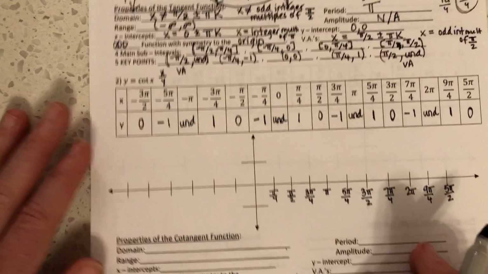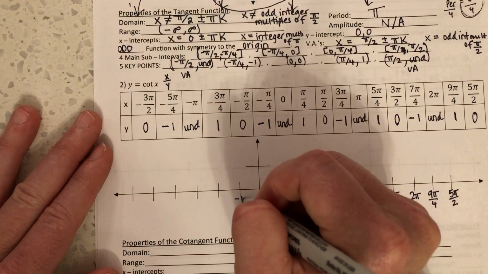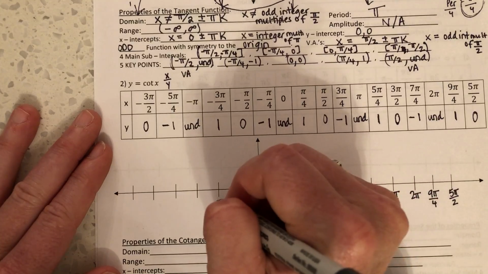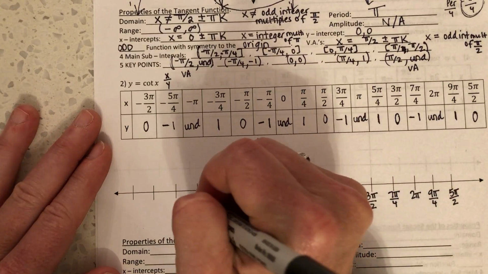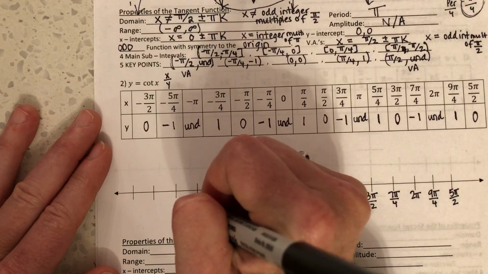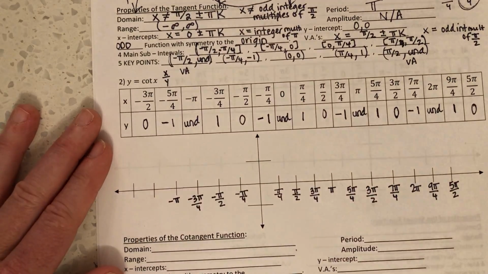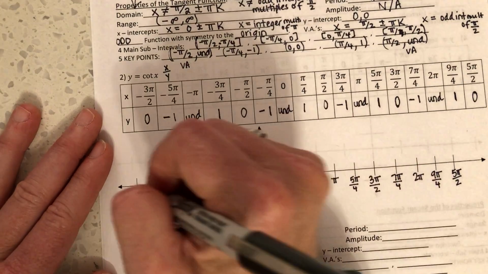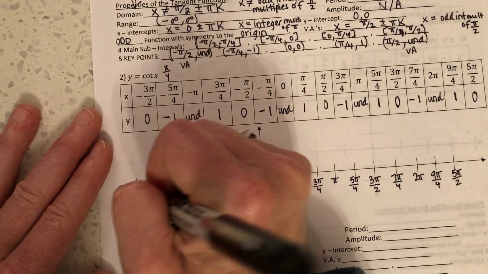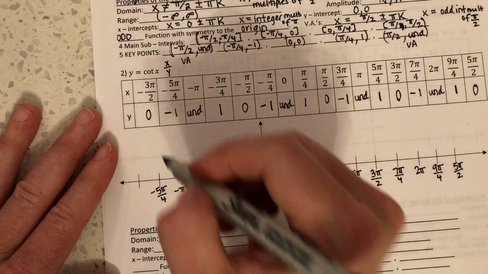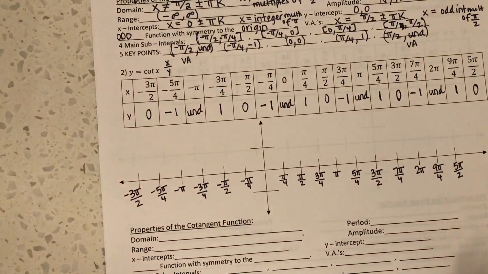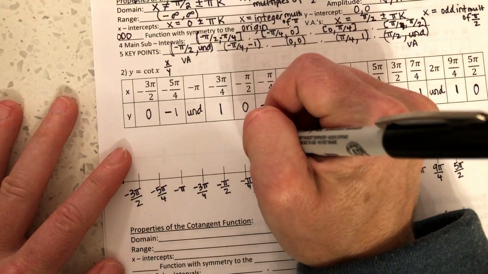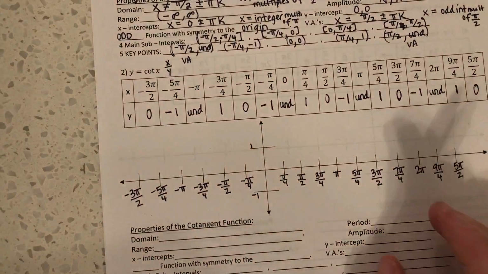And then I can go back the other way. I have negative 1 pi over 4. I have negative 2 pi over 4, which is negative pi over 2, negative 3 pi over 4, negative 4 pi over 4, which is negative pi, negative 5 pi over 4, and then negative 6 pi over 4 reduces to negative 3 pi over 2. All right, let's plot our points. And again, I have my 1 and my negative 1 marked.